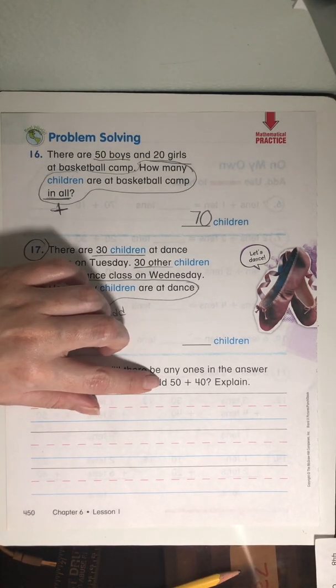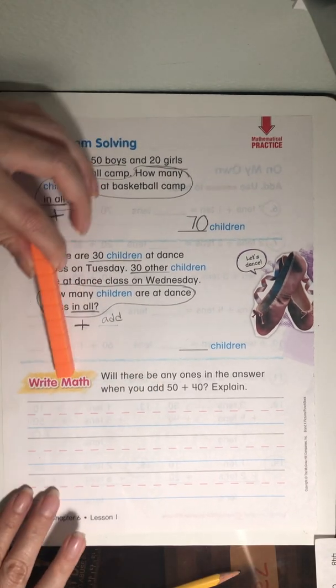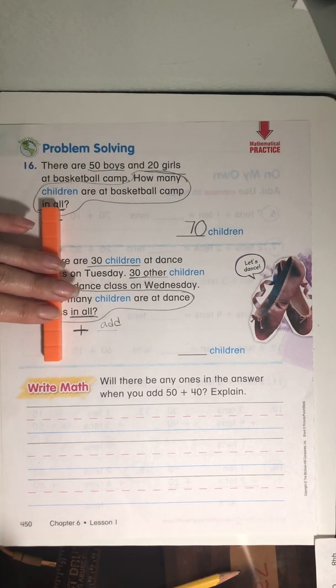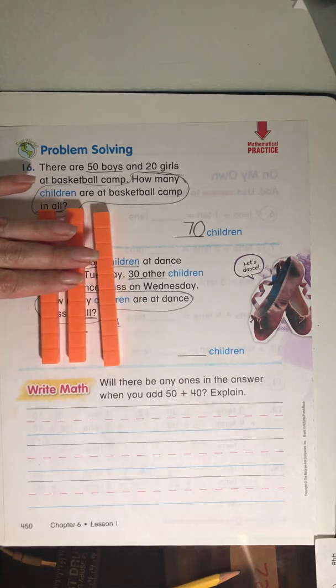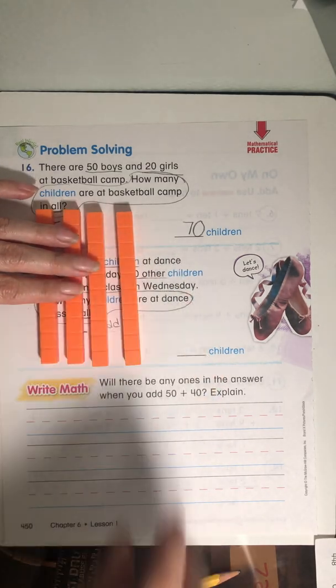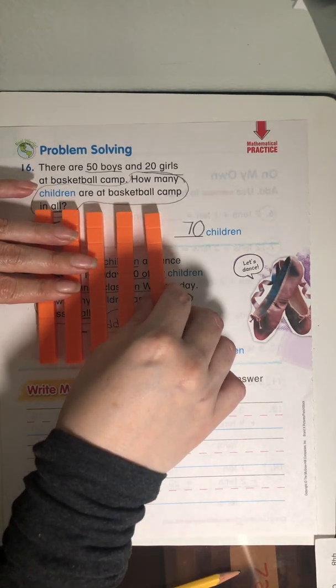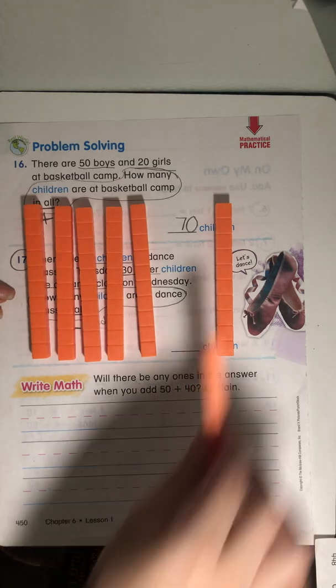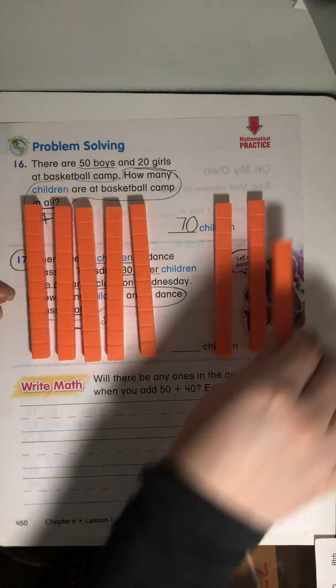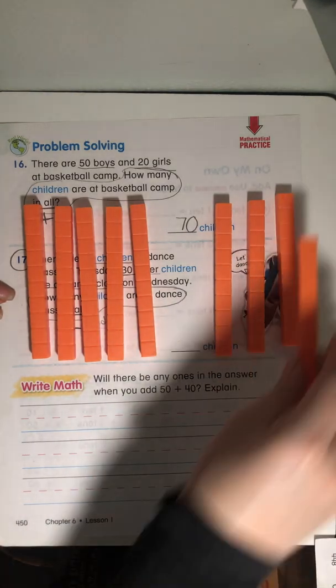Let's check. 50 plus 40, so that's 10, 20, 30, 40, 50. 50 plus 40, 10, 20, 30, 40.